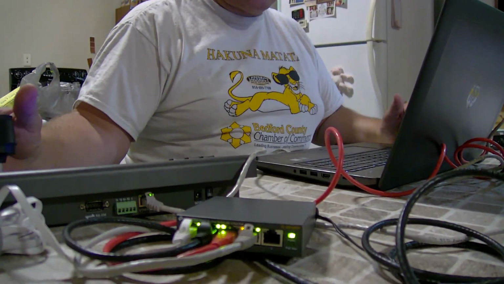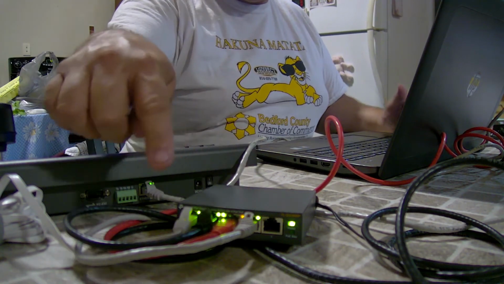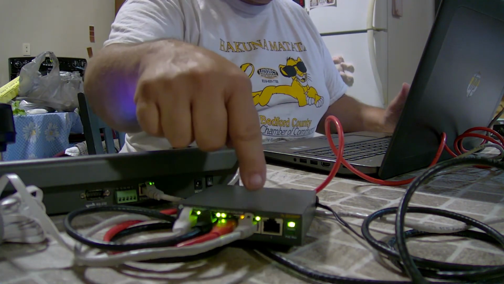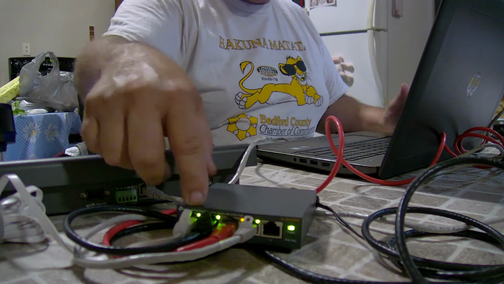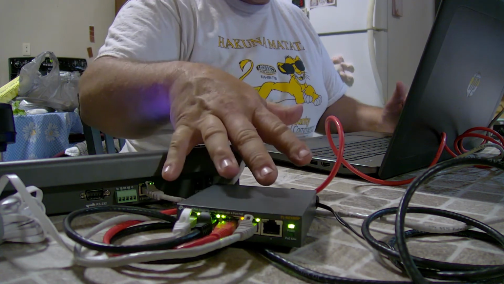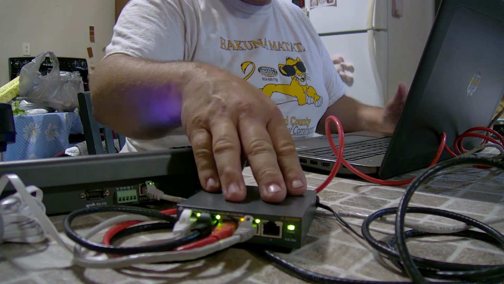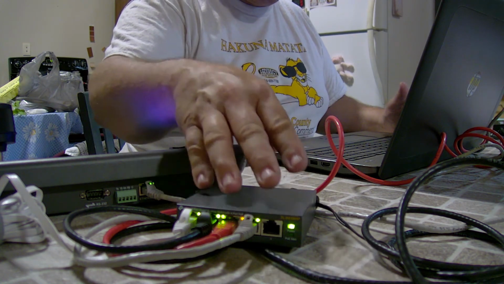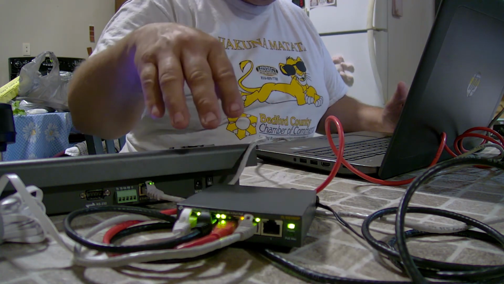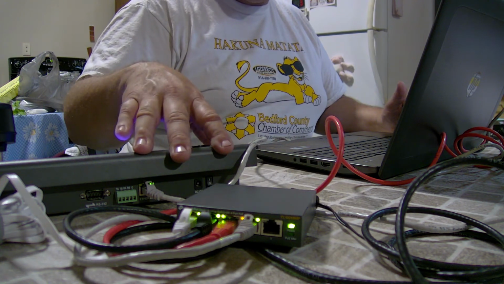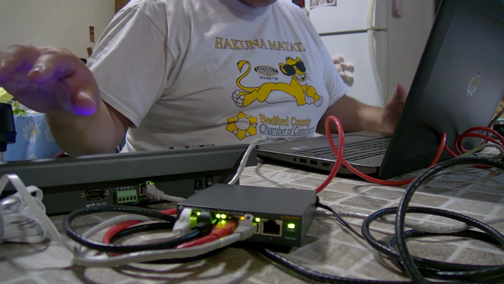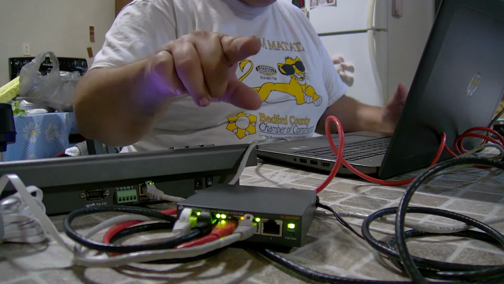Let me come down just a hair. So my computer line is this line coming in, and this is a PoE switch. It's actually a 5-port switch. 4 of them offer power over Ethernet, which is what PoE stands for. That feeds power to my video switcher, and also feeds power to both cameras.